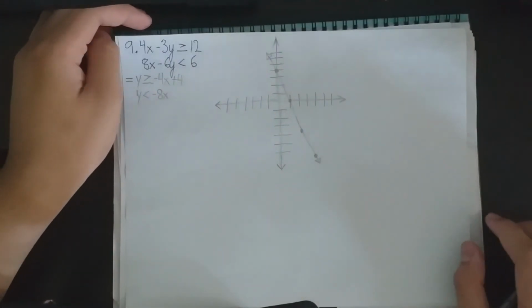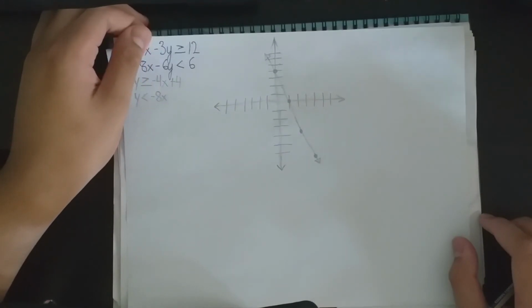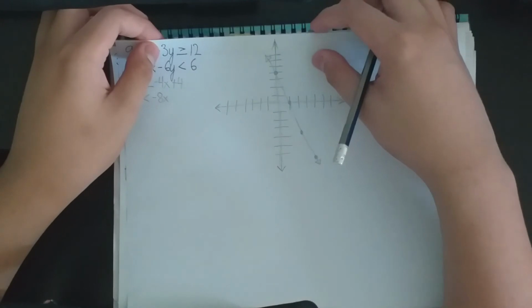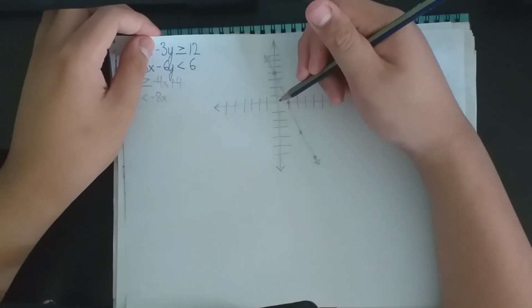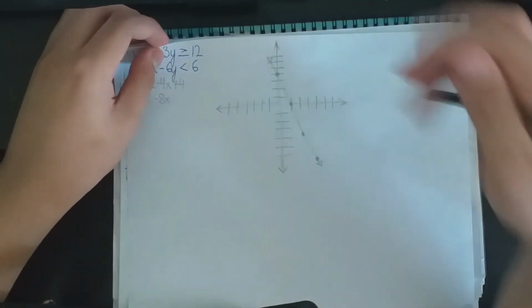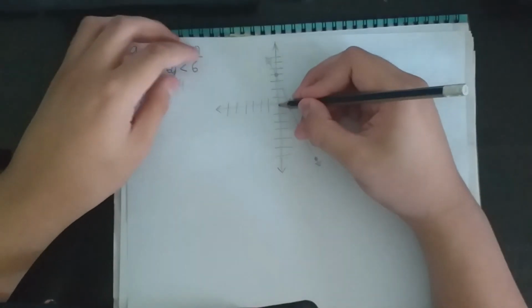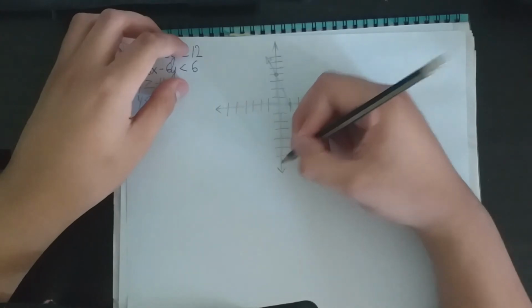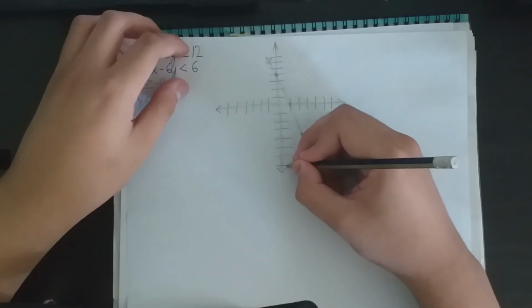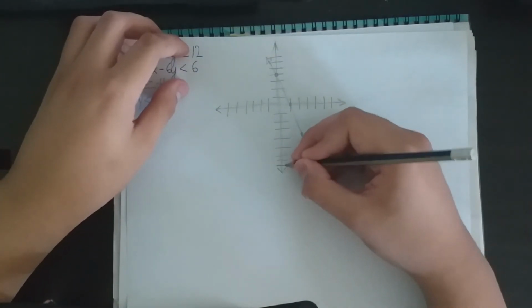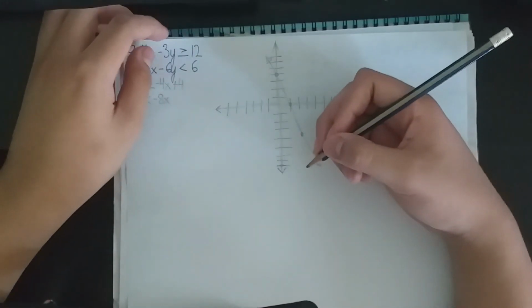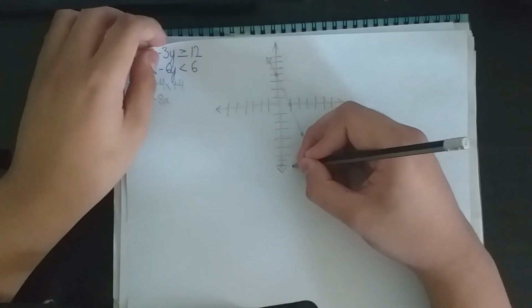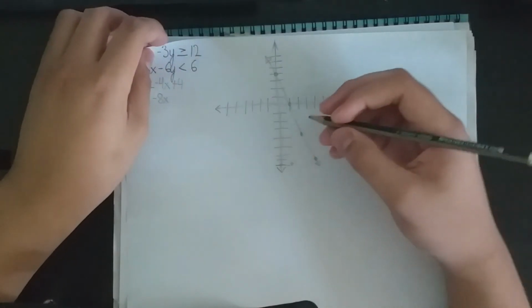And for our second equation, which doesn't have a constant, we will be starting at the 0 point and moving down 8 times and moving to the right once. So 1, 2, 3, 4, 5, 6, 7, 8. So here, move once to the right.